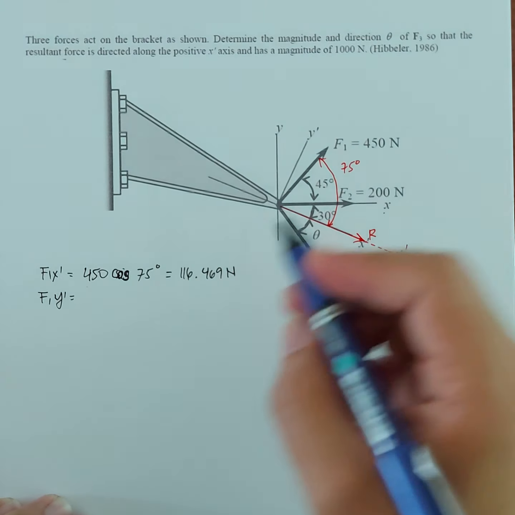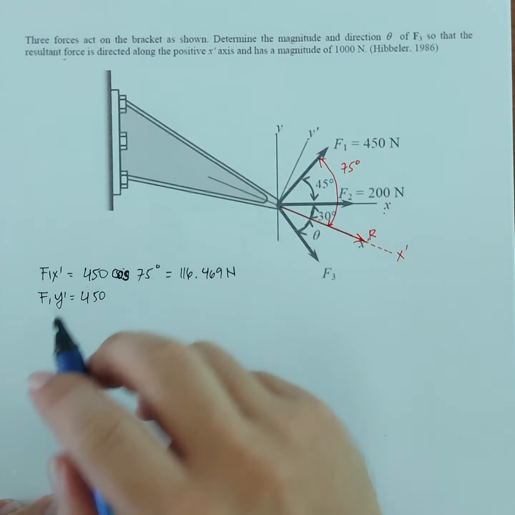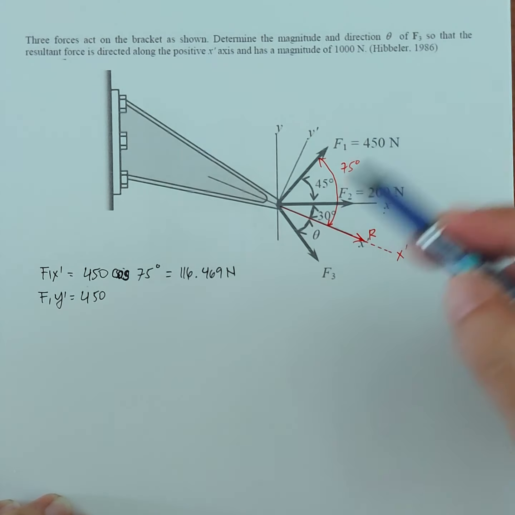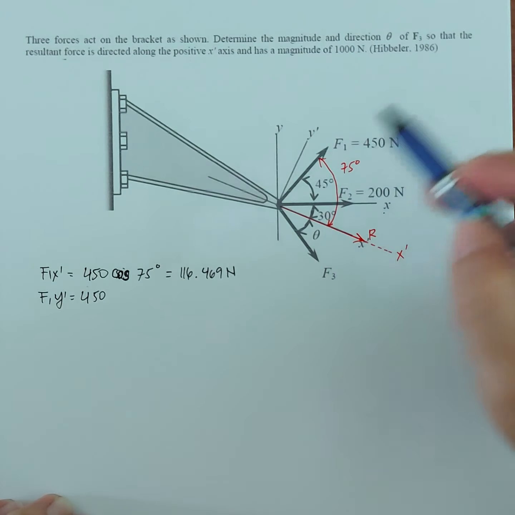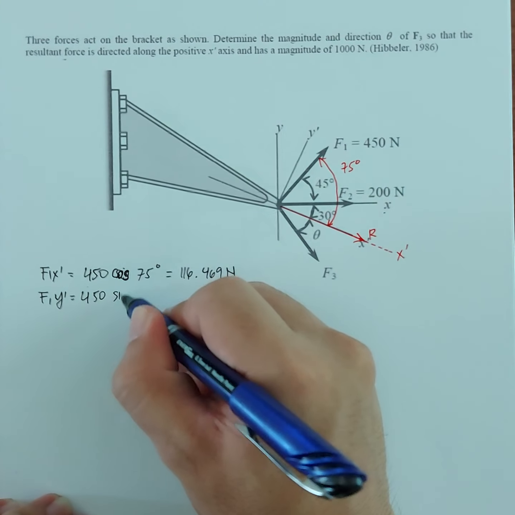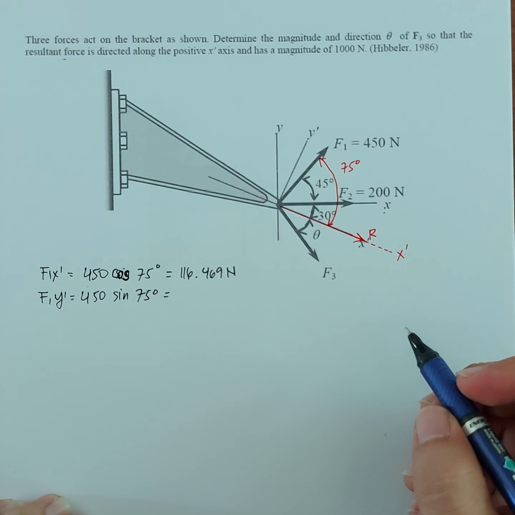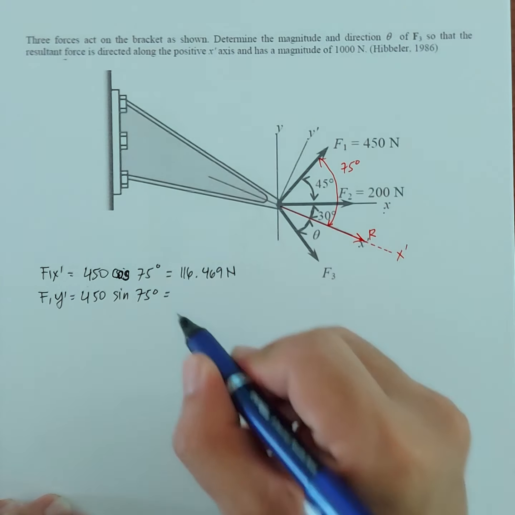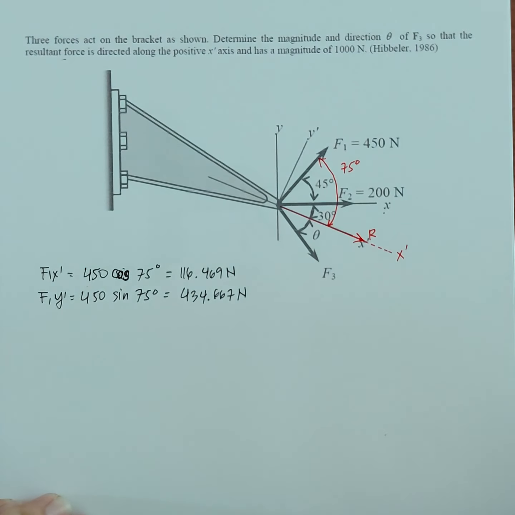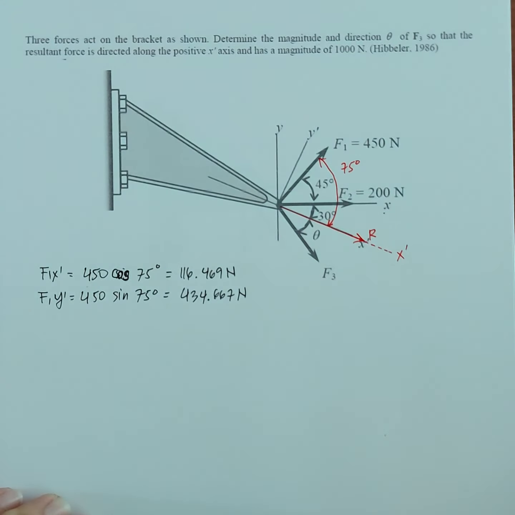So opposite side, so it's opposite, tama, sine. That's 450. It's still positive kasi upwards yung kanyang direction. Ganun yung kanyang direction. Parang upwards. Although inclined siya, no? Ganun yung kanyang direction. Sine of 75 degrees. That is equal to 434.667 newtons. Okay, so that is the x prime and y prime components of F1.